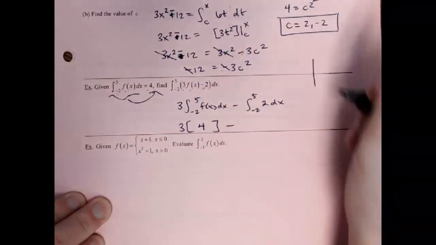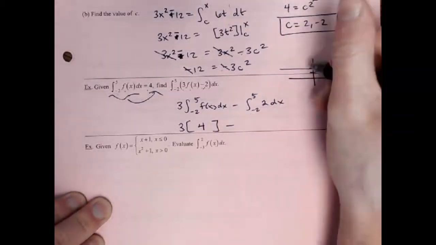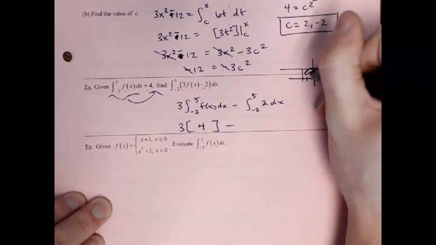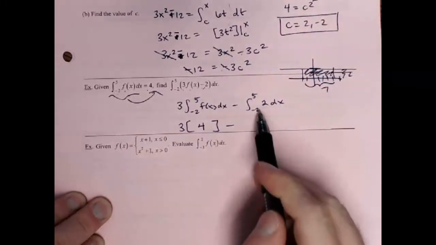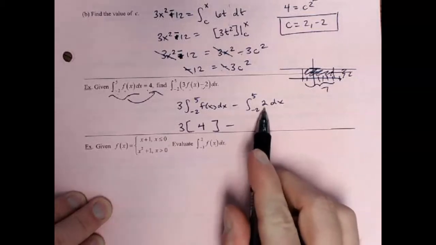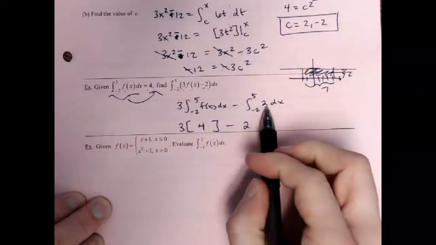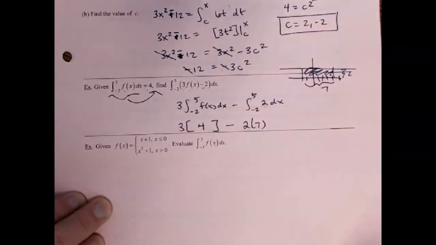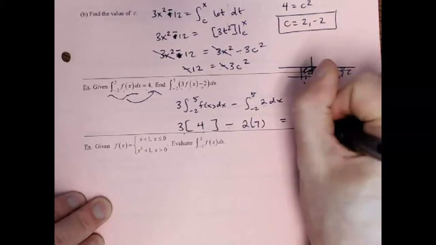You can either integrate it, or you can think about the graph. 2 would be a horizontal line from negative 2 to 5, right? That's a rectangle. The height of the rectangle is 2. The width of the rectangle is 7. You really shouldn't need to graph it. Just remember, any constant's a rectangle. The value of the constant is the height, and then b minus a will be the width. So I'm going to get 12 minus 14. So this answer should be negative 2, right?